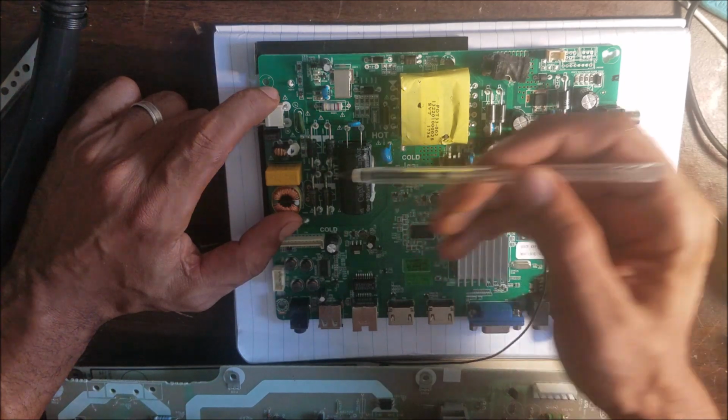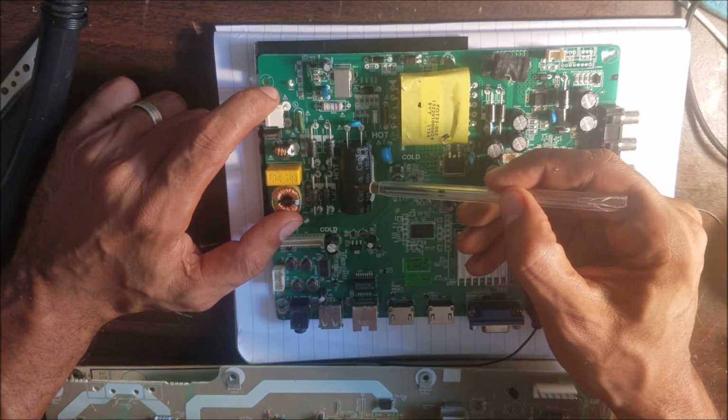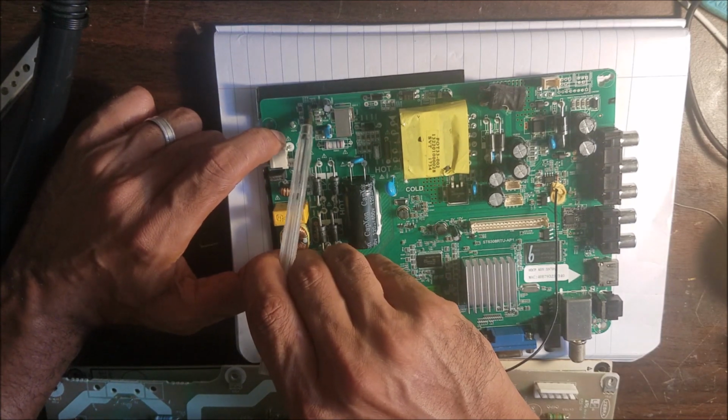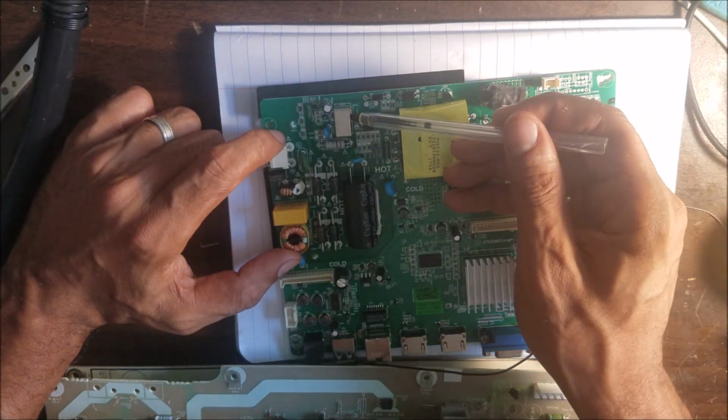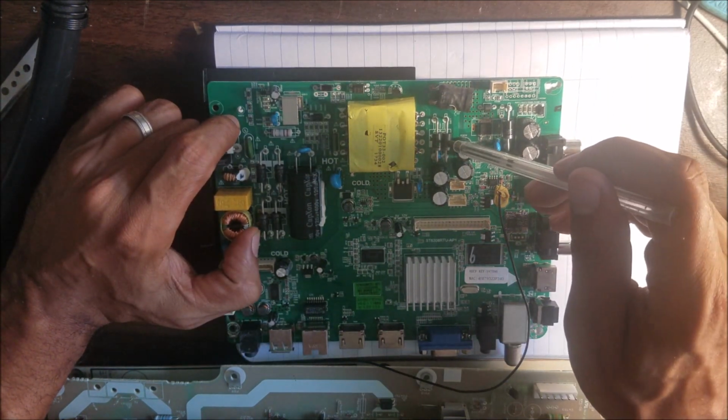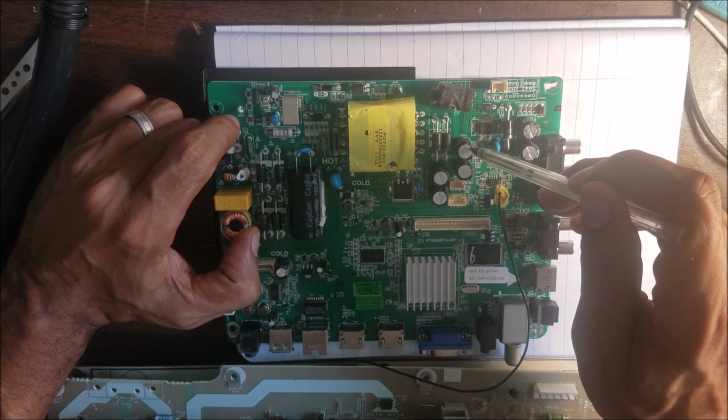There is a rectifier bridge, there is an input capacitor, there is a switching IC, this little black IC here, there is a MOSFET, there is a transformer, an output diode, and an output capacitor. This is what you're going to need to remember.